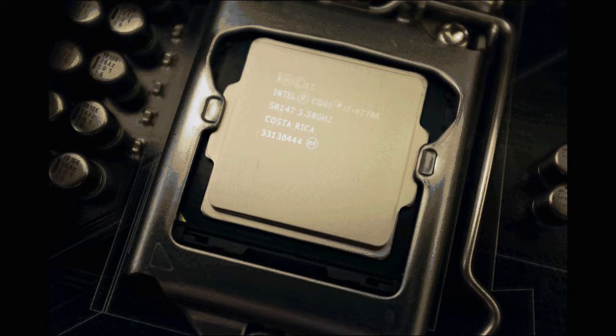Anything that has a letter after it, if it is not K, it is either a laptop or like an iPad or a Surface or one of those processors, a tablet processor. And if you see the K, it means it's overclockable. If you plan on overclocking, I will explain what that is later, then you're going to want to make sure that it has a K after it.